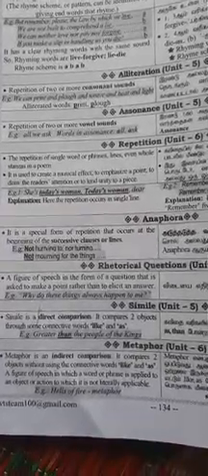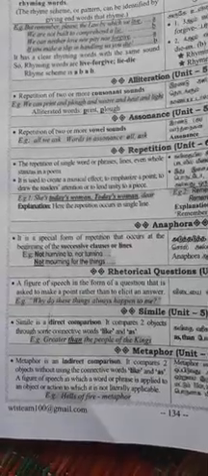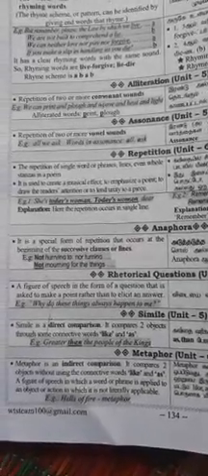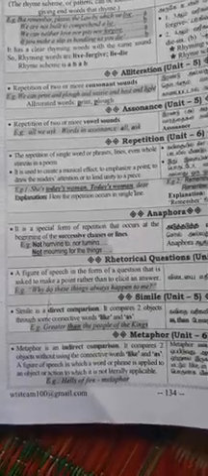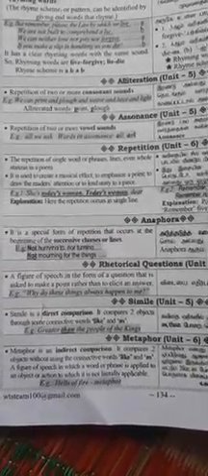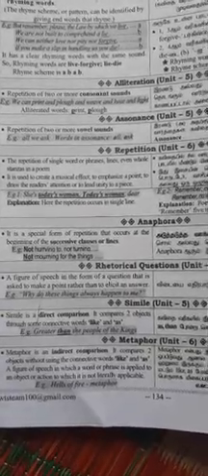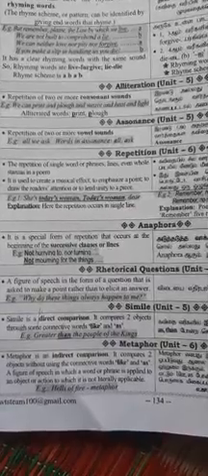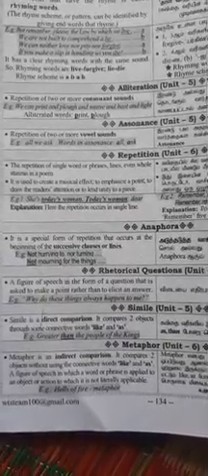Two objects indirectly compared, that's what metaphor. Next topic, metaphor. Metaphor is an indirect comparison. It compares two objects without using connecting words like or as. If you find like or as in that particular poetic line, you should be sure it is a simile.